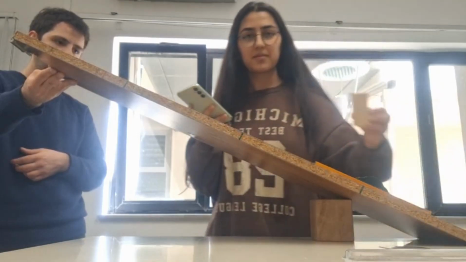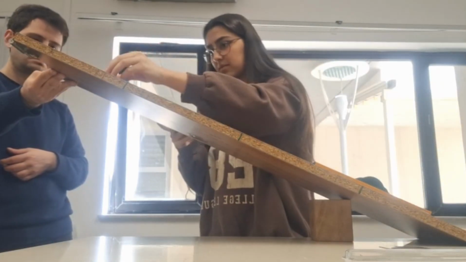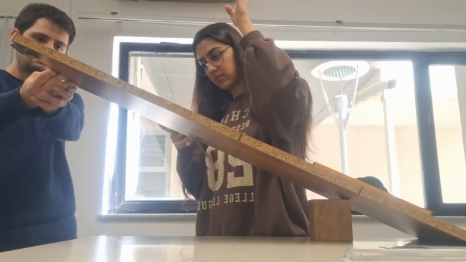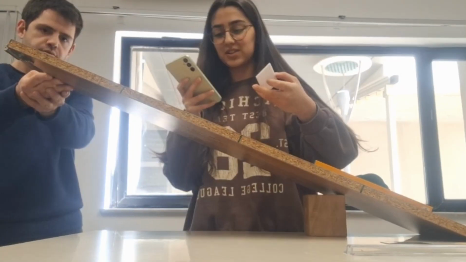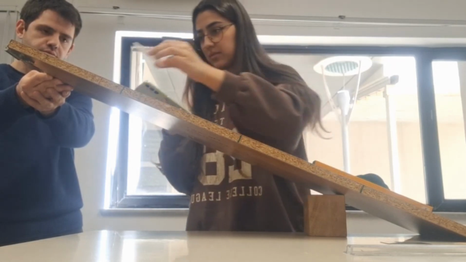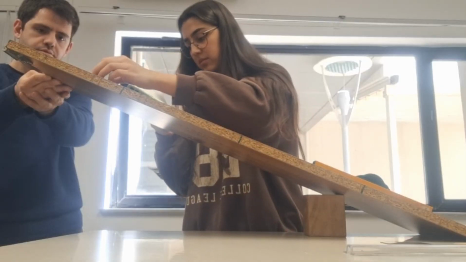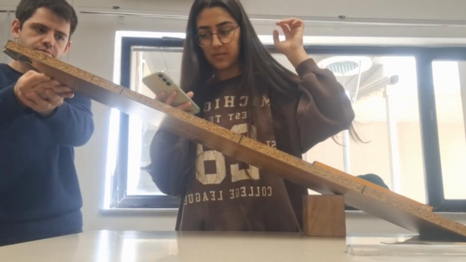For the second part of my experiment, I fixed the angle of the inclined plane, and I put the wooden block on the plane. I measured the time passed until the block hits the ground. And I did the same thing for the plastic and the metal block.